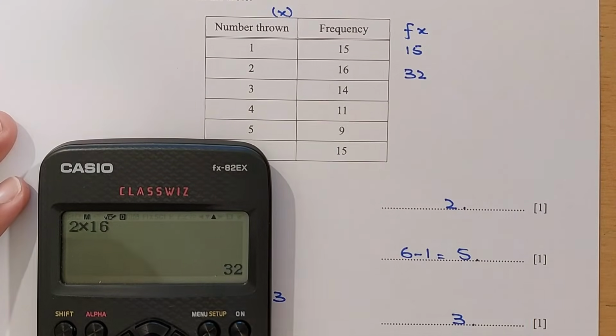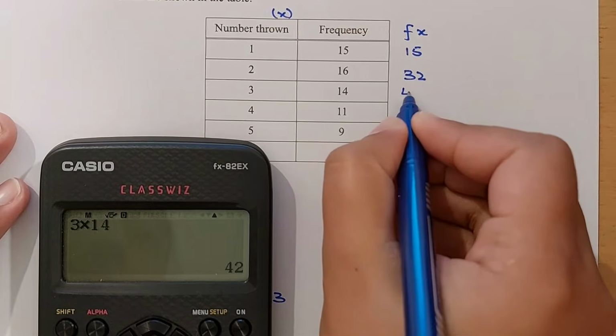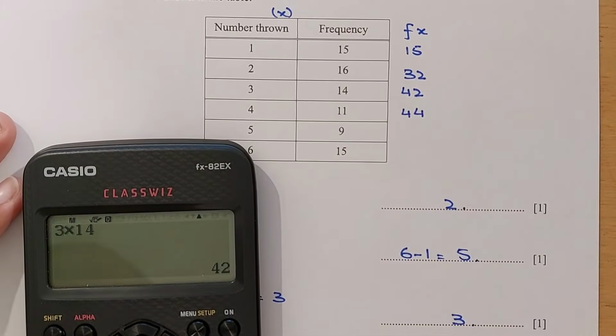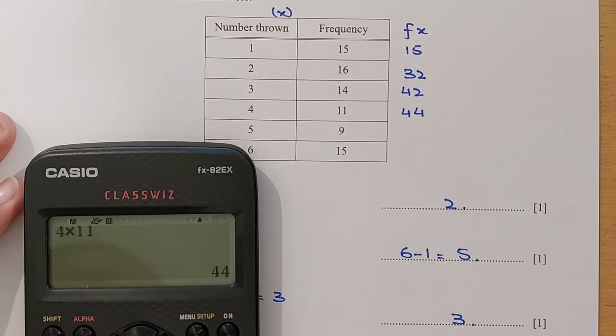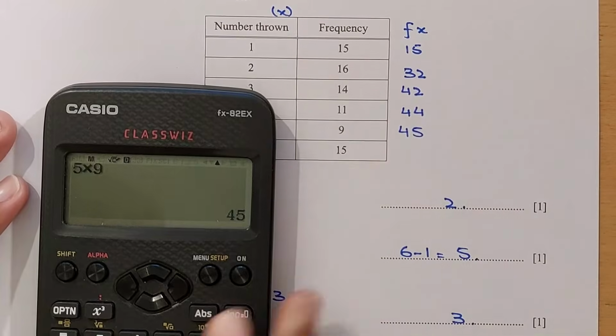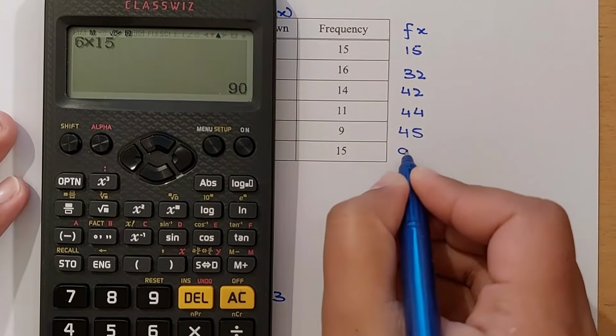And 3 times 14, 42. 4 times 11 is 44. 5 times 9 is 45. And the last is 6 times 15, 90.